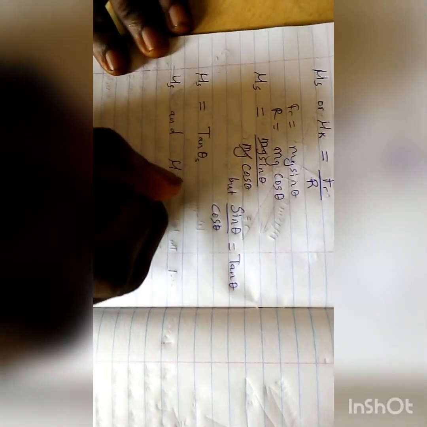Now this is established. But what's the difference between mu s and mu k? These two guys are called coefficients of friction.